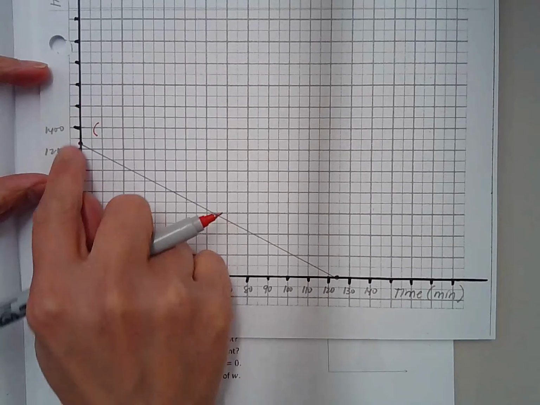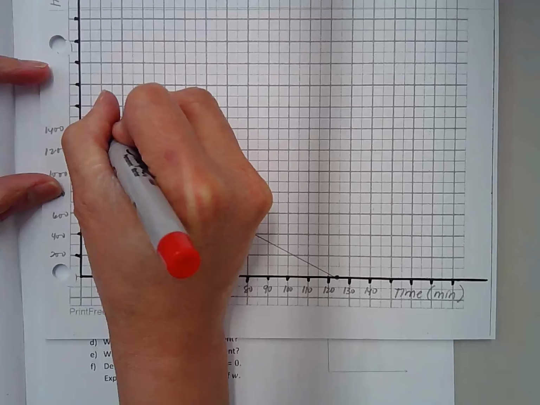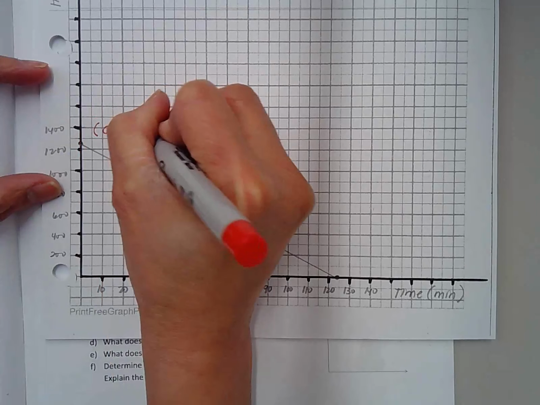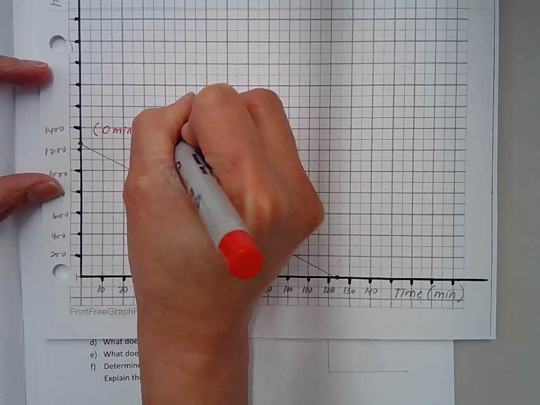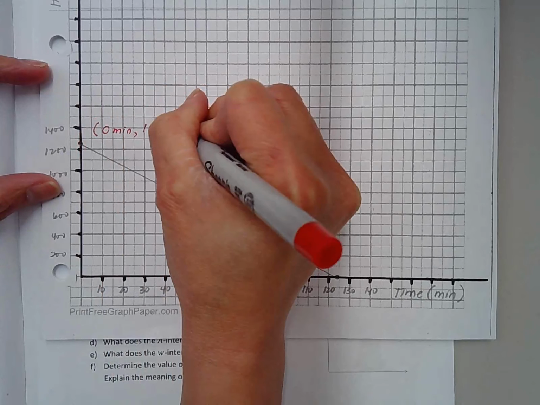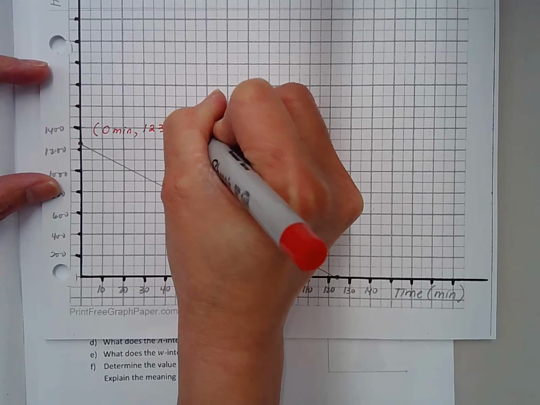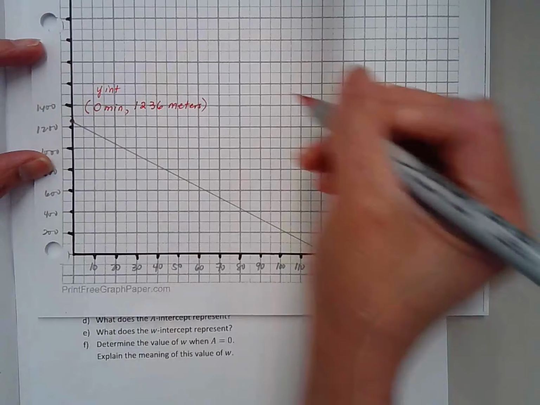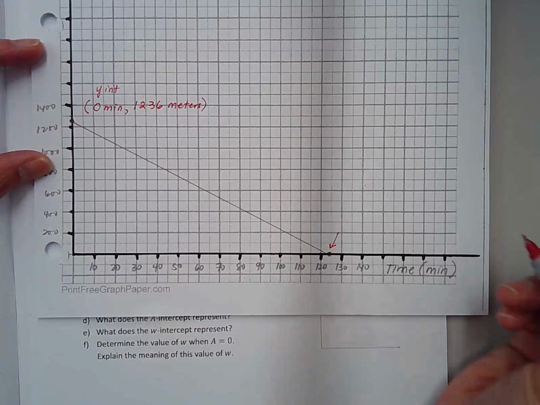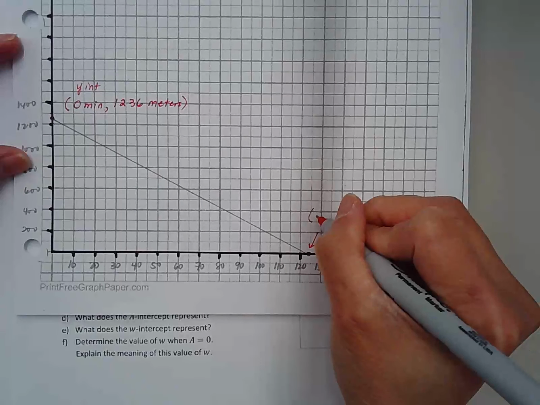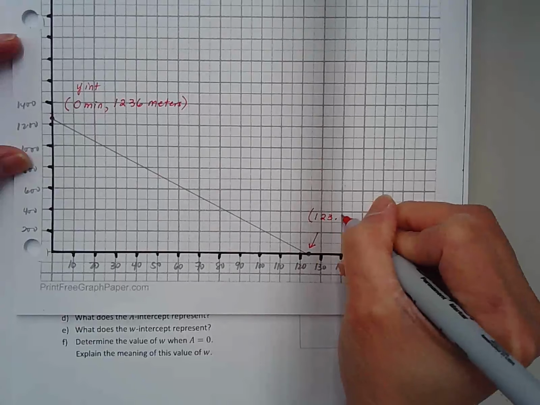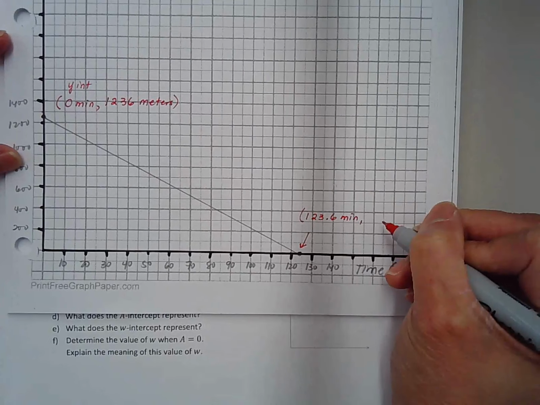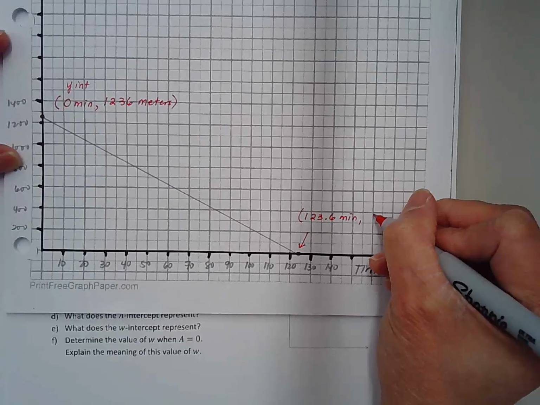So the y-intercept is 0 minutes, comma, 1,236 meters. That's the y-intercept. And then over here, this is our x-intercept at 123.6 minutes, 0 meters.